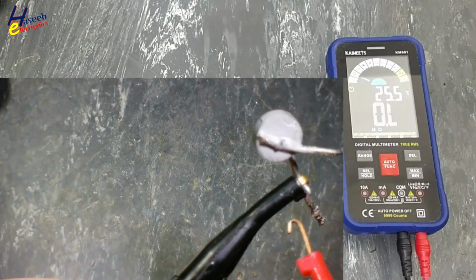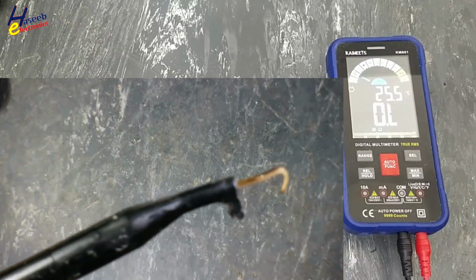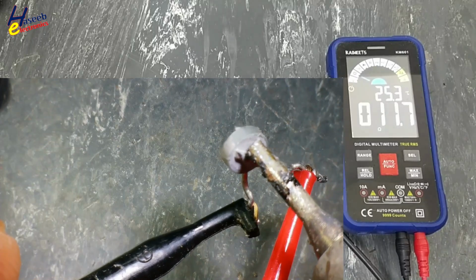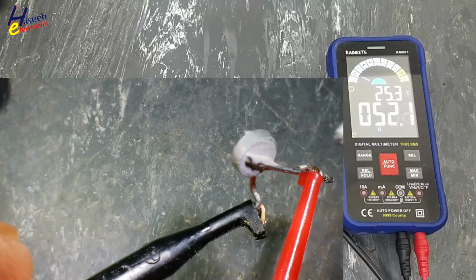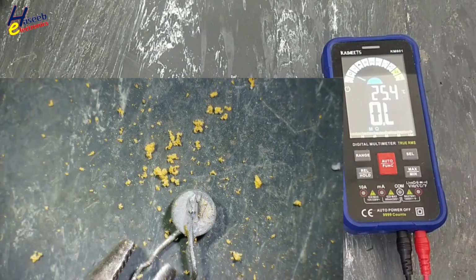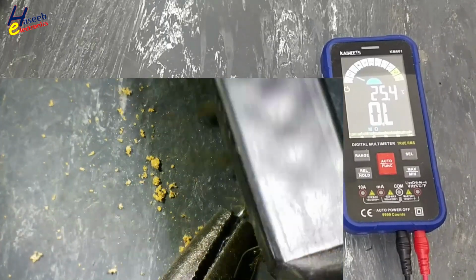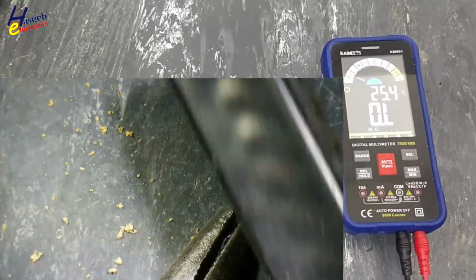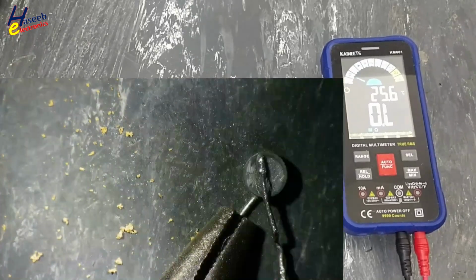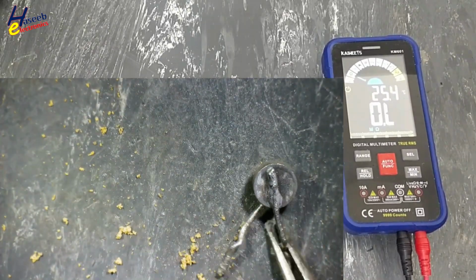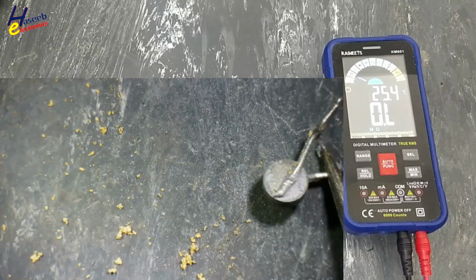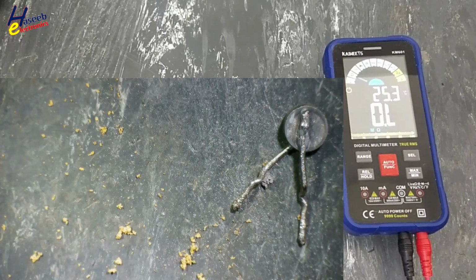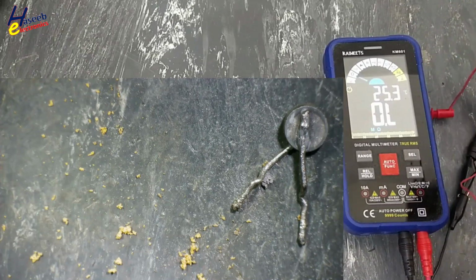Now we will check its polarity. So it is not a polarity sensitive component. So we identified this component as a PTC thermistor, 6.6 ohms, 5 millimeter disc size.